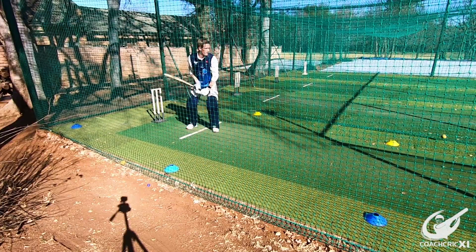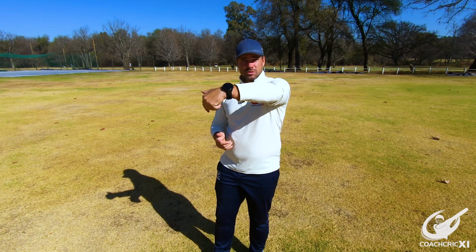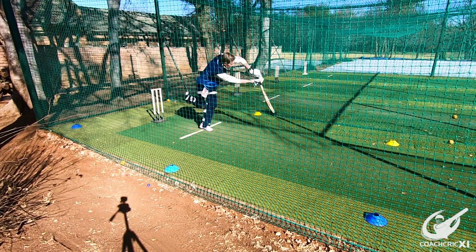This is just to make sure that we're hitting towards the line of the gap as long as possible and making sure that we can see the ball off the bat going towards the gaps, as this is going to help us build confidence to be able to do it in a game situation.